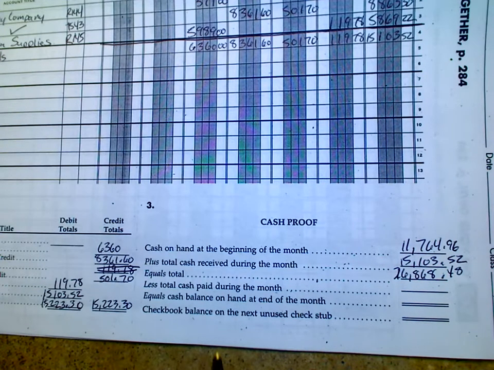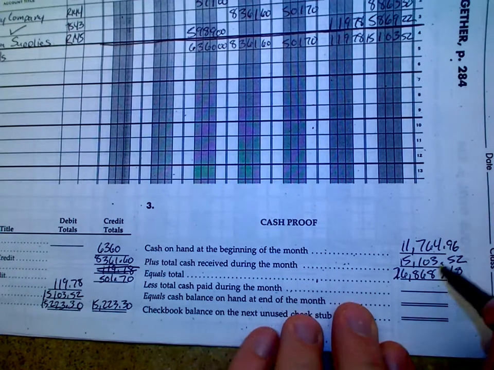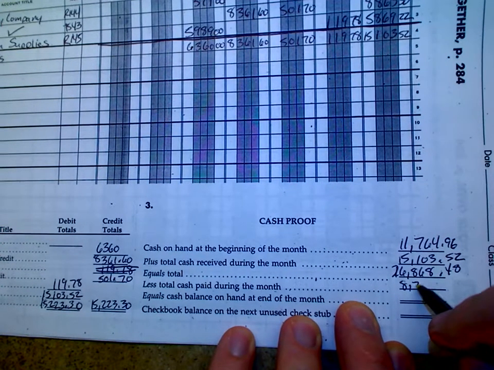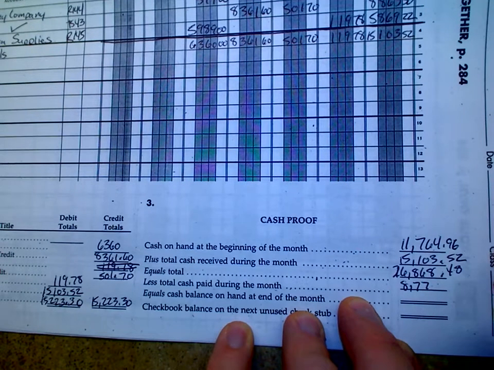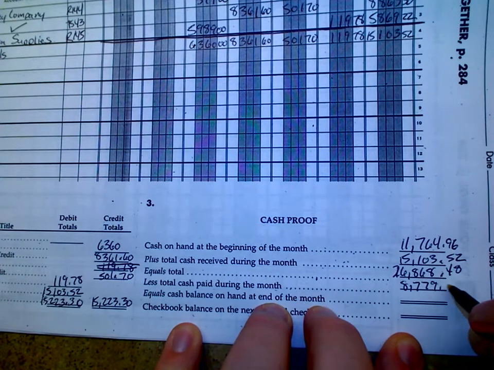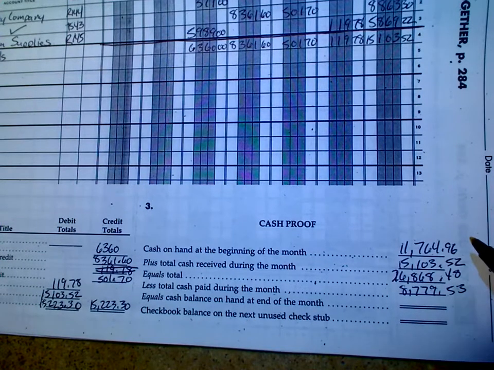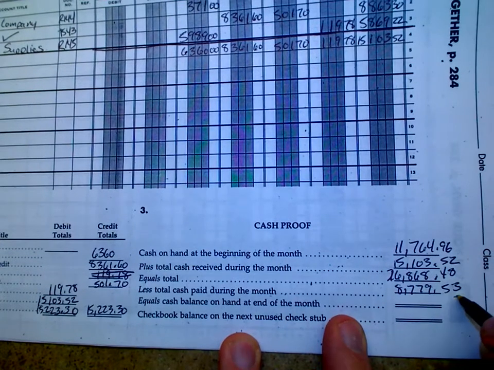Well, that would be the total of our cash credit column from our cash payments journal, which it tells us in this instance is 8779.53. We got that from the book. So we just subtract it. 18,088.95.